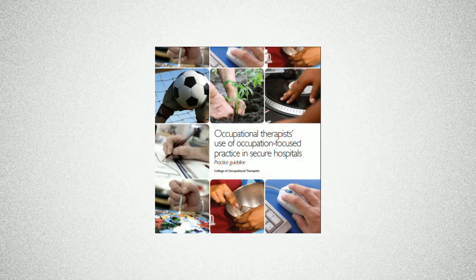Similarly, the COT currently has 6 practice guidelines, 5 of which are accredited by the National Institute of Health and Care Excellence. These are all available to download from their website and all make detailed recommendations on best practice in occupational therapy with various health conditions.